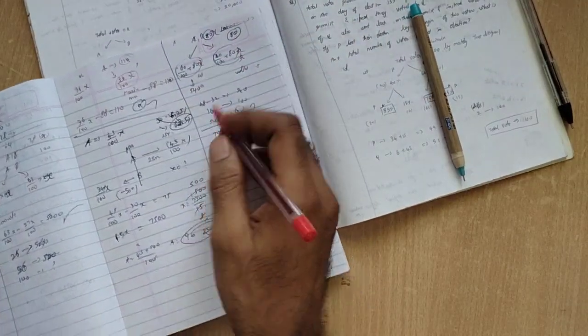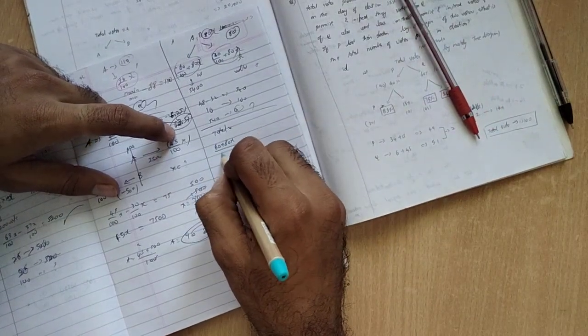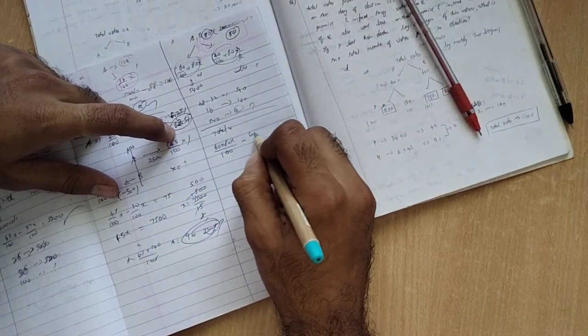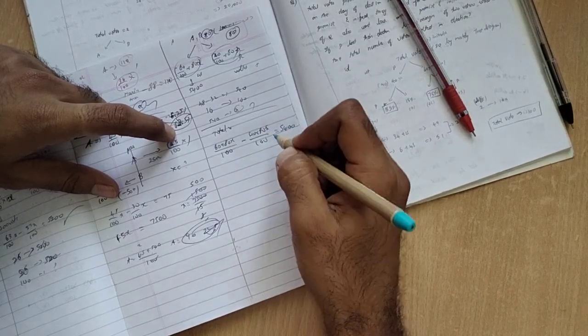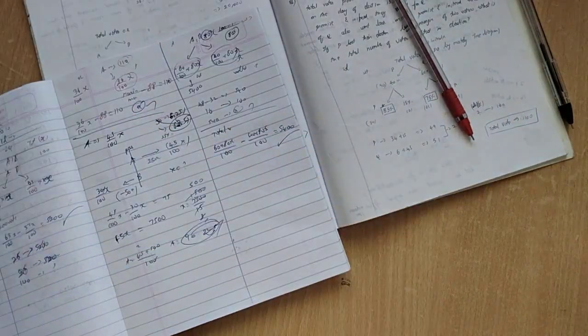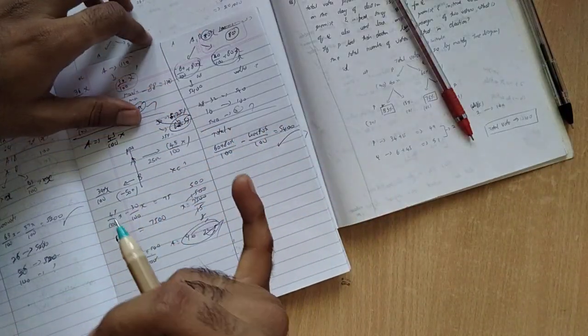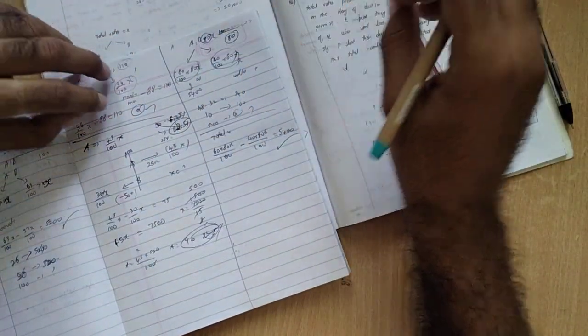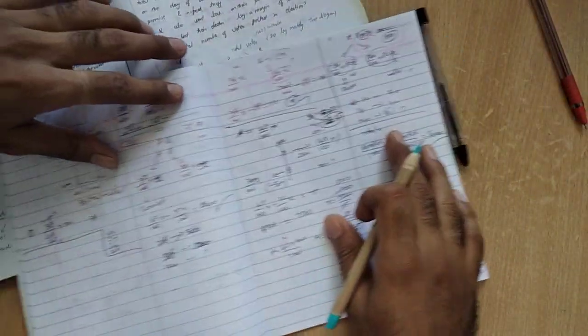Simple: 60 into 80 of x divided by 100 minus 40 into 80 of x divided by 100 equals 5400. Now calculate the equation, answer solved. I did not put the x, so that's why the answer was coming in a difficult way. I think you got the point. So directly put x, and you will get the answer. Next we can go.